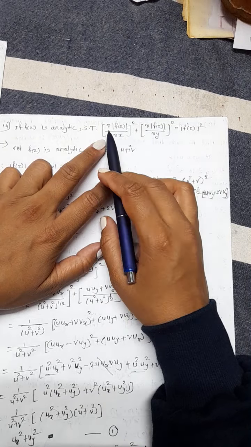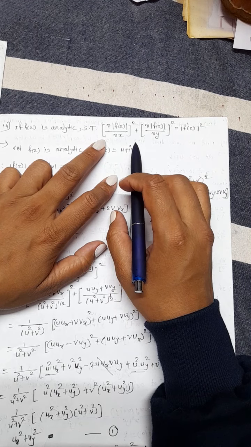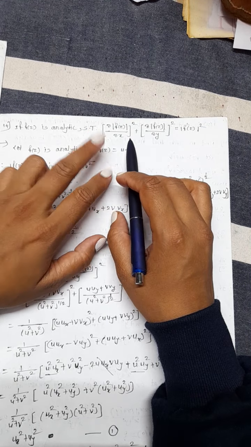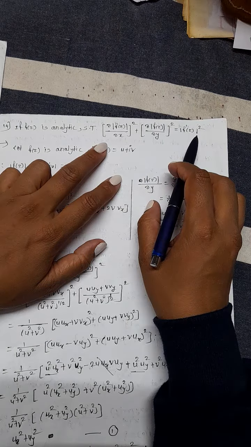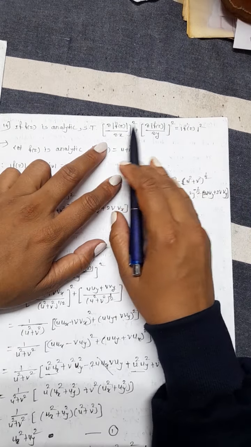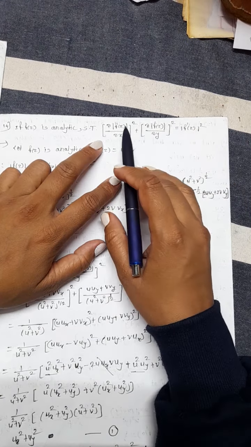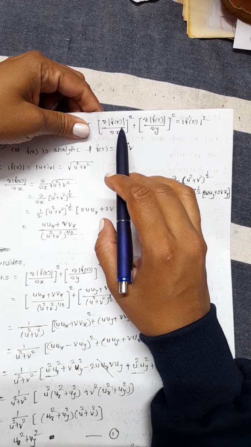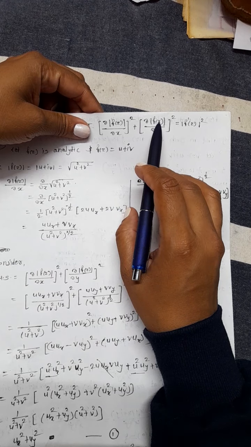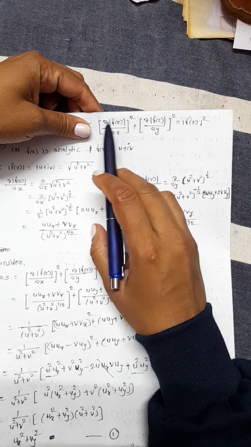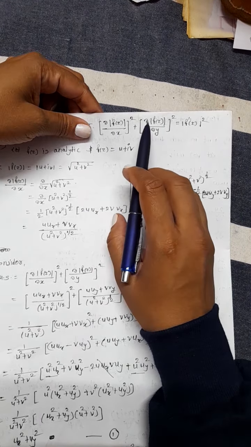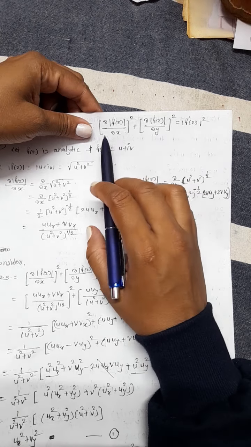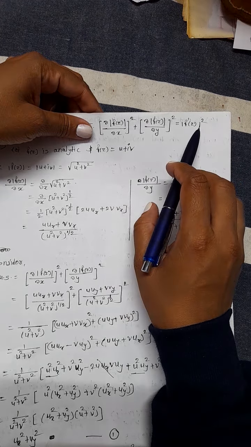That means we have to solve the LHS and prove that it is equal to this term. Depending on the LHS, we first find the derivative of mod of f of z with respect to x, then its derivative with respect to y, and take this LHS, and we have to prove that this is equal to this.